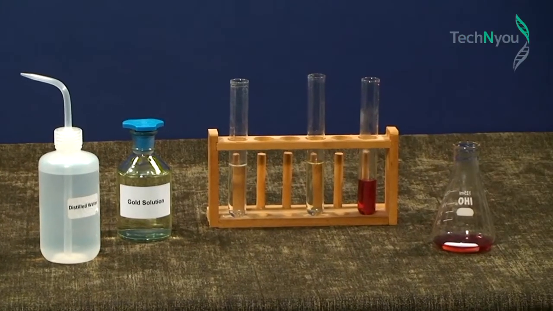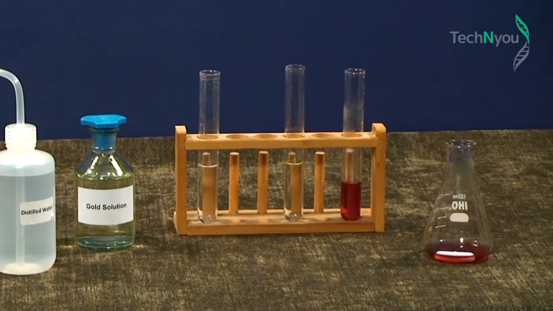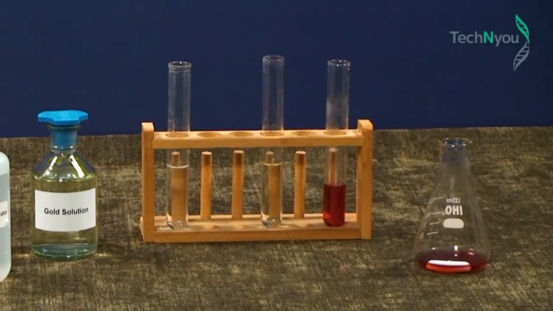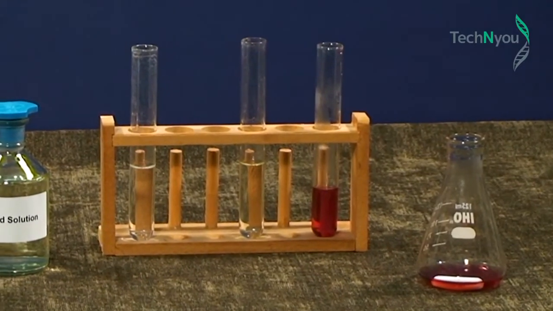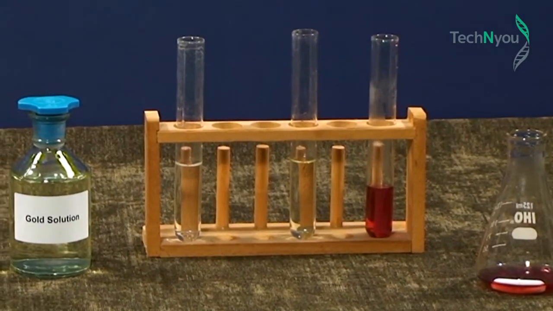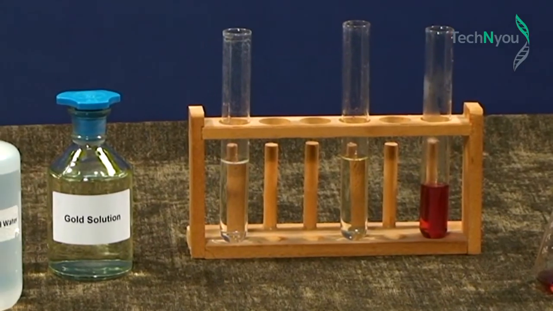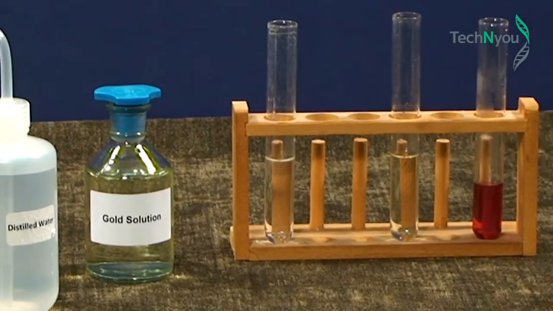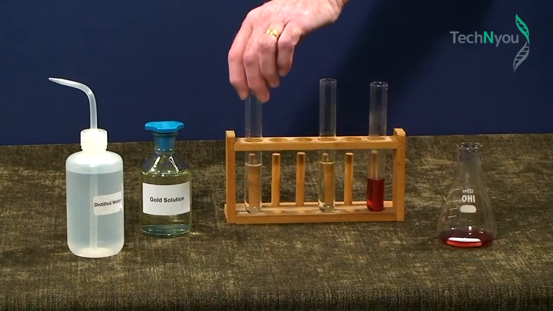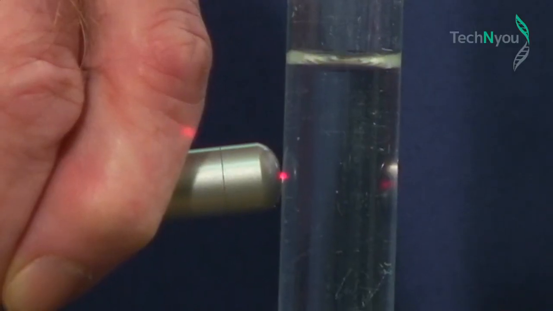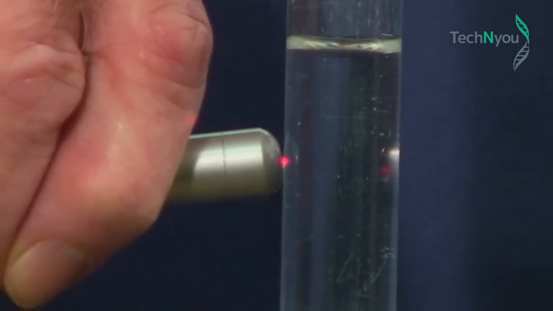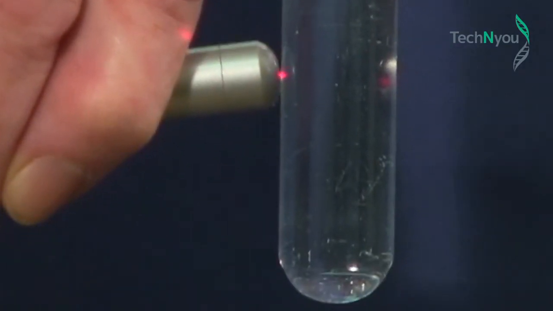We now shine a red laser beam through each of the test tubes to find out which, if any, contains gold nanoparticles. Remember, gold nanoparticles are a colloid. We can't see them, but we can usually detect them by the way they react to light. If we shine this beam through the test tube with distilled water, you'll see its entry and exit points, that's all. There is no visible passage of light.